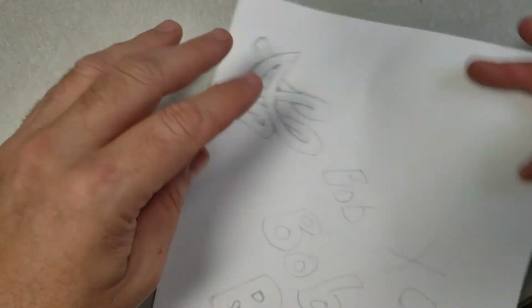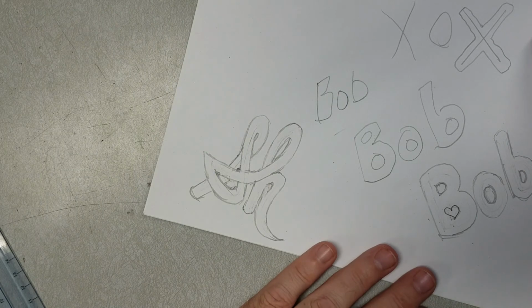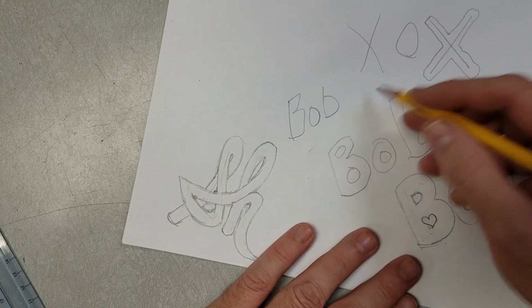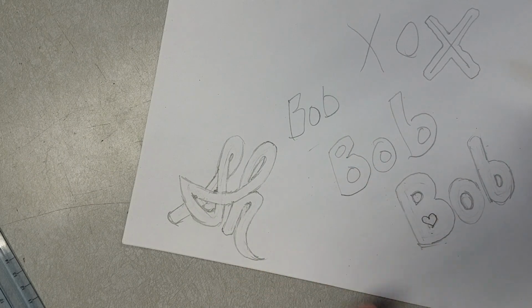This is my easiest suggestion for people who are trying to do bubble letters. Just do that. Okay? Write them out, print them out, go around the outside edge.